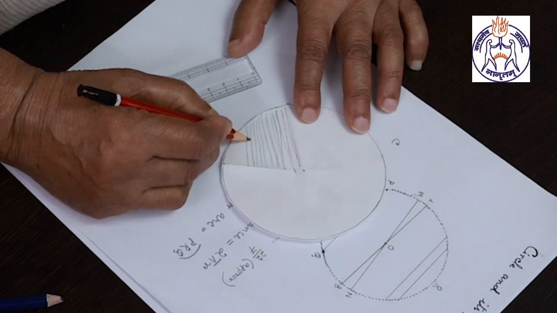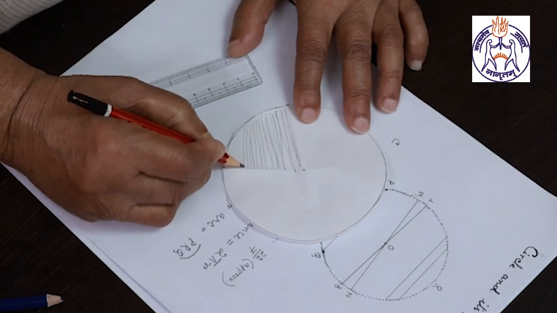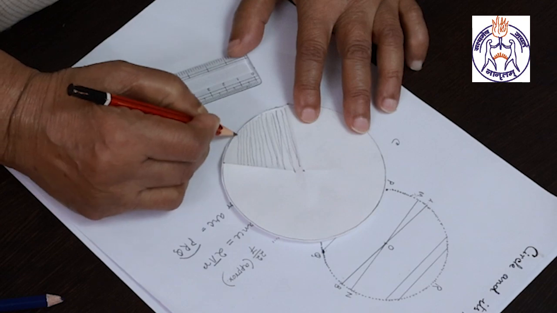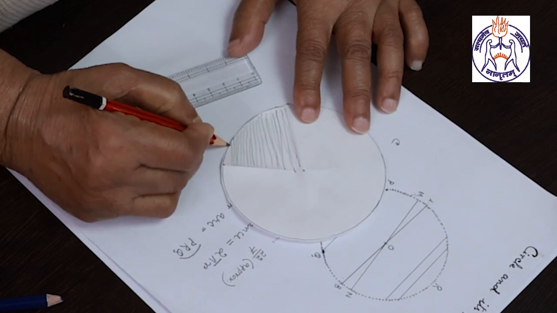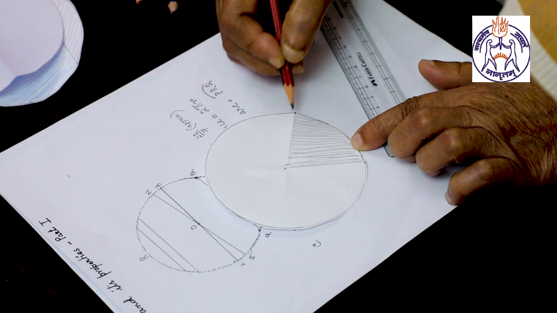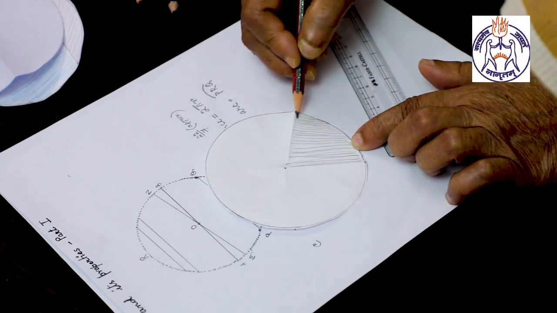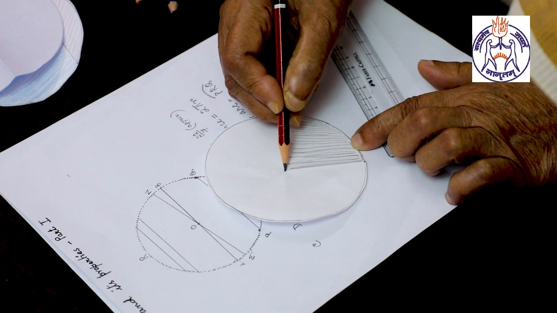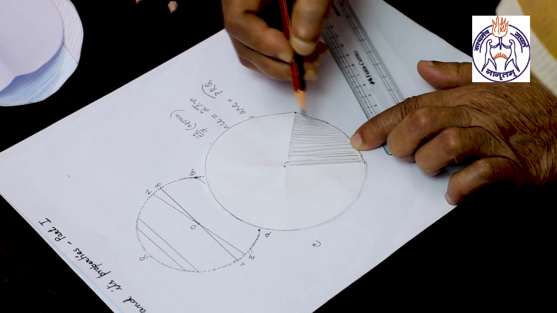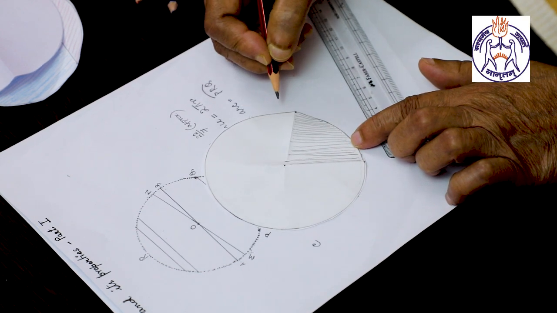That's why they have to bring paper cutouts on white sheets to perform the activity in the classroom. So this is our minor sector, and the major sector is the area between the major arc and the two radii joining the center with the endpoints of the major arc.